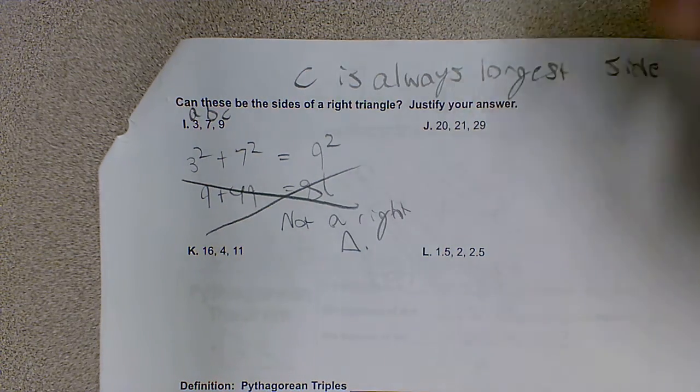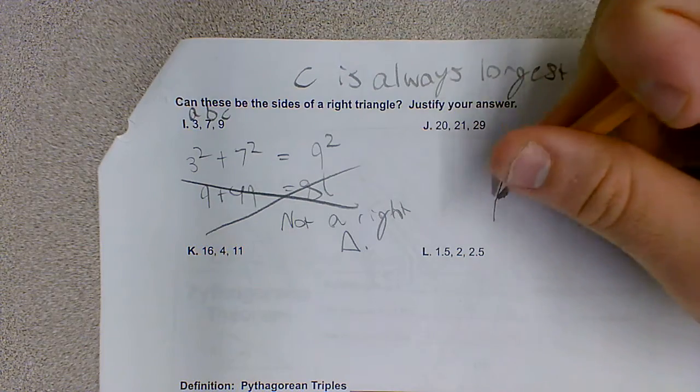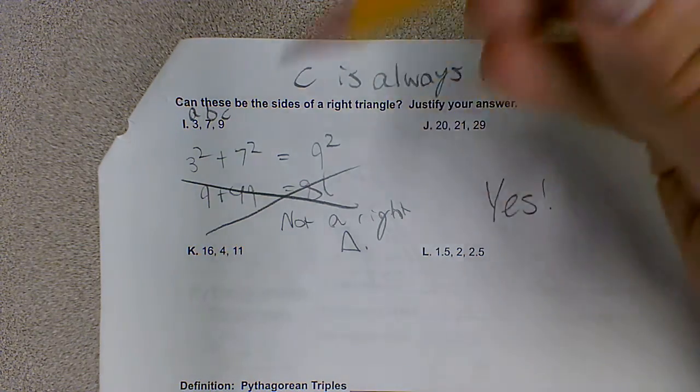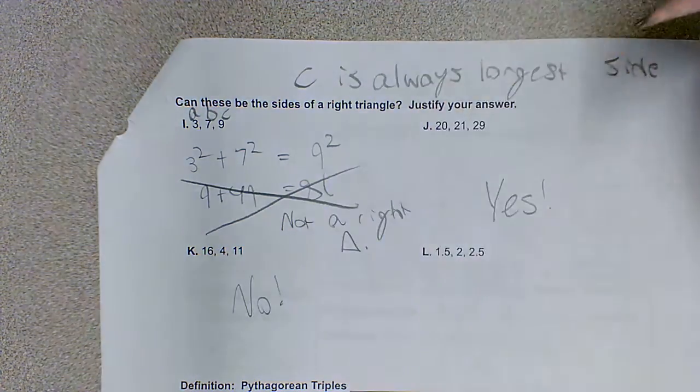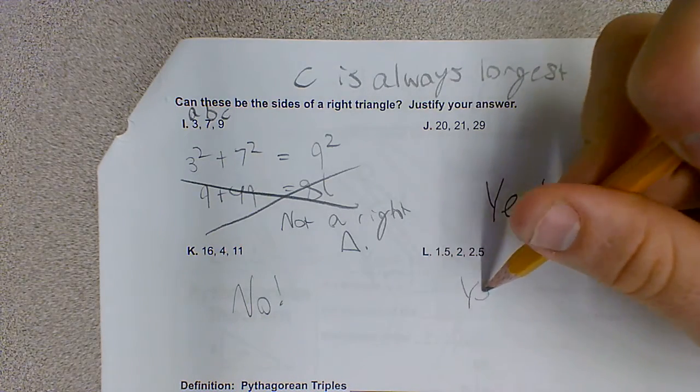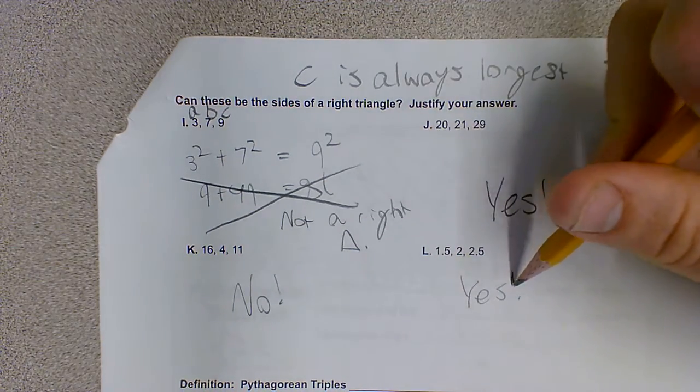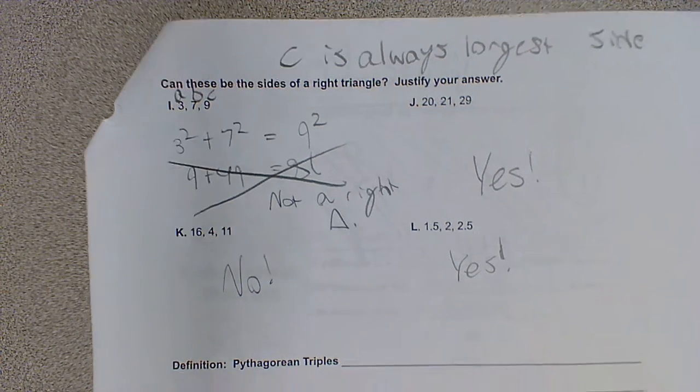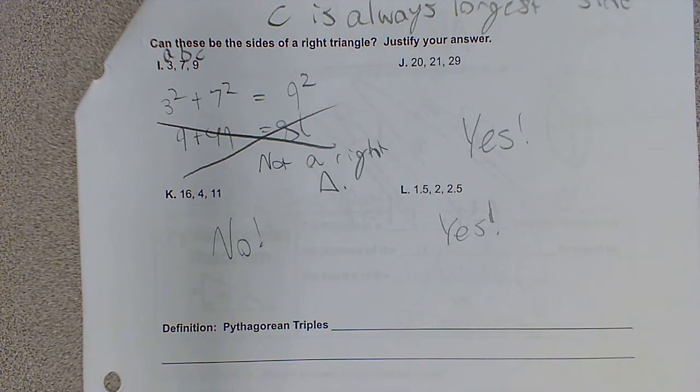So you're going to find that J is yes. J is a right triangle. K is no. And L is also yes. And basically, we just squared them up and saw that that was true. Which is going to take us to the bottom of the last page, looking at Pythagorean triples.